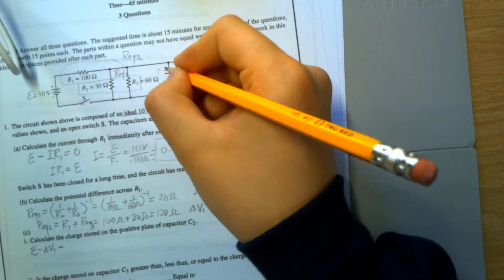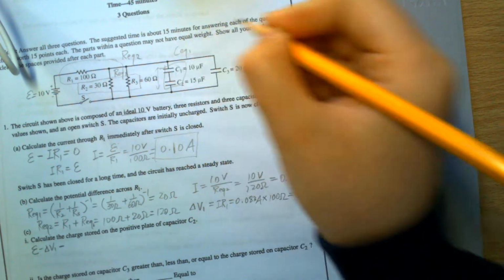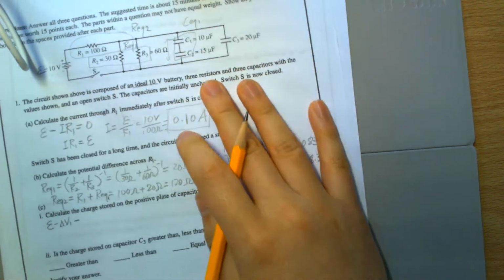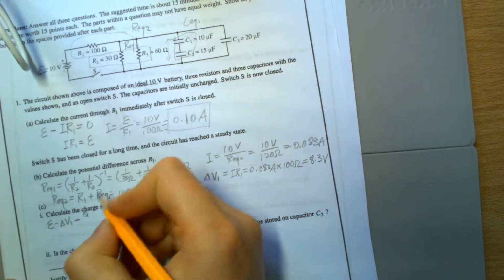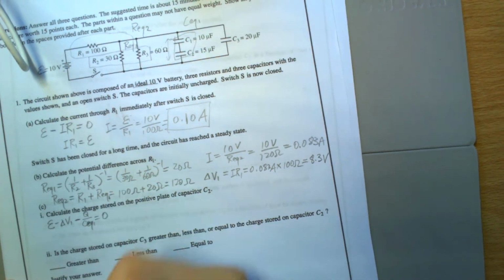So we call them CEQ1. So EMF minus delta V1 minus Q divided by CEQ1 is 0.